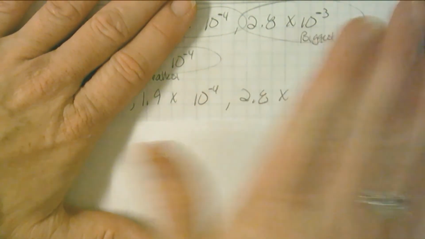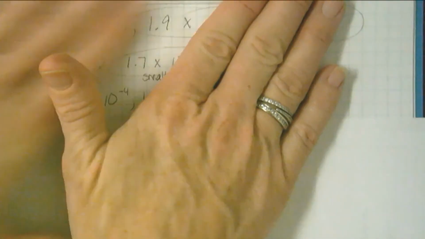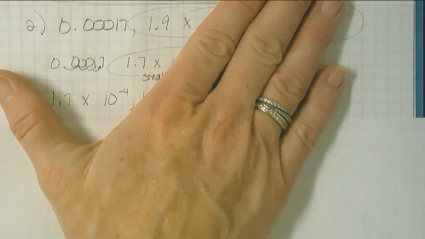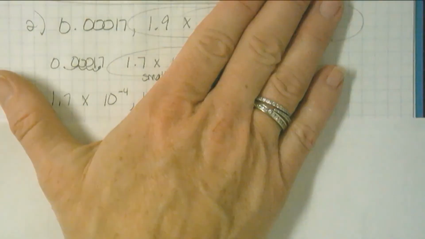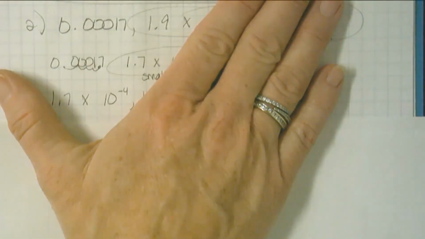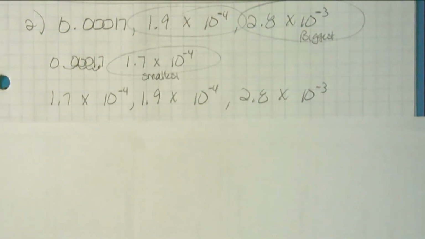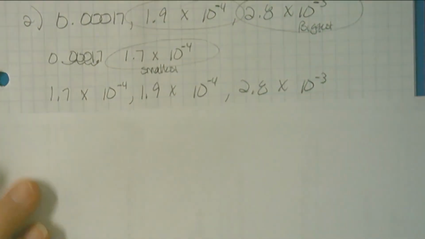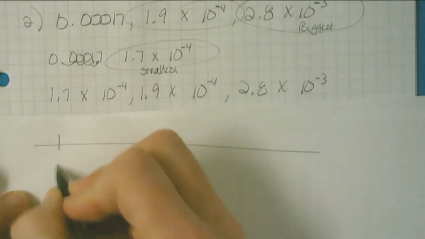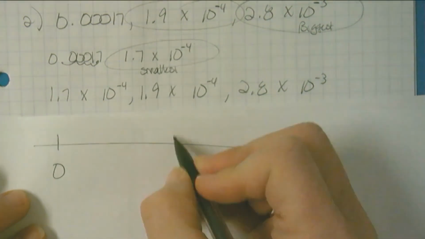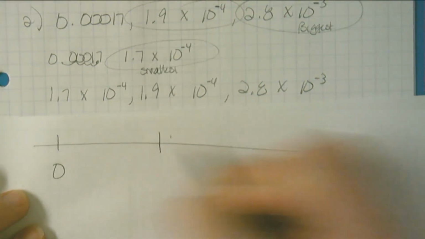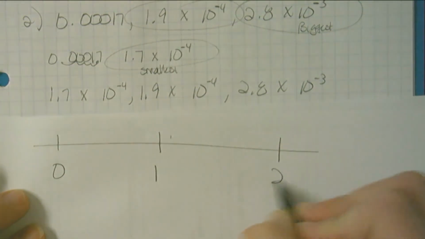Okay, so the next thing I need to compare is these two. These are not negative numbers. These are positive numbers. So if we think about putting 1.7 on a number line, and 1.9 on a number line. If I was to draw a number line, here's my 0, here is 1, here is 2.